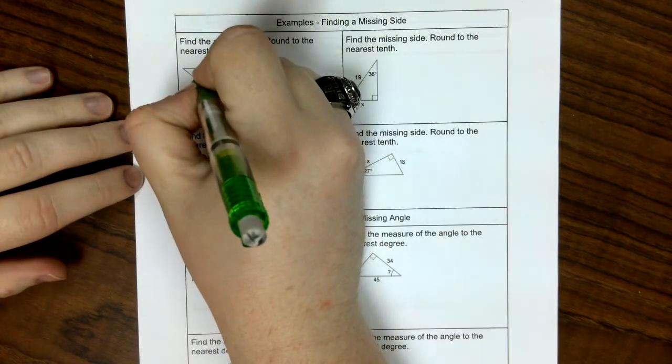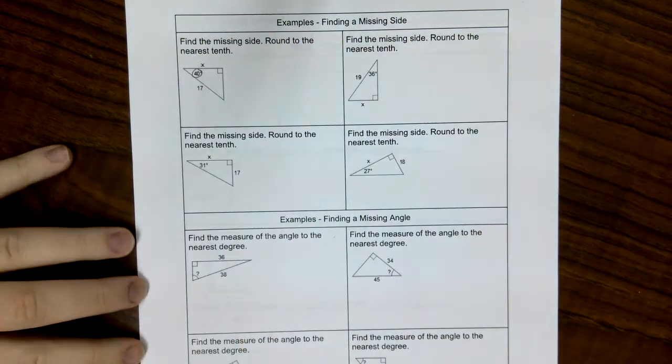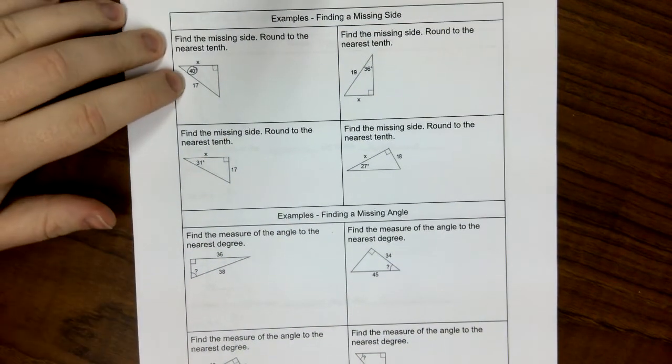Now, the trick to all of this is to first figure out if you have sine, cosine, or tangent. You have to be able to figure that out first. How do we do that, Mr. T? Well, we have to look at what they gave us. We always reference from the angle that's not 90. So if you need to, circle the angle that's not 90. So in this instance, we're going to go from 40.